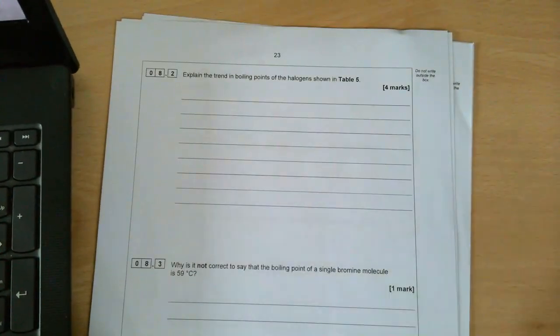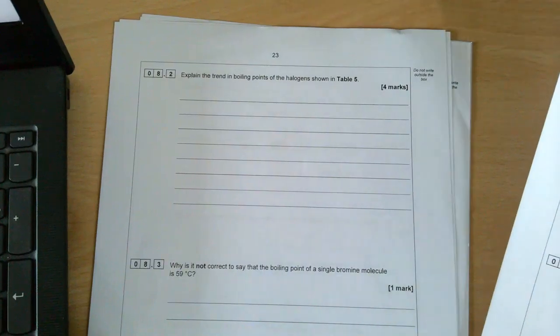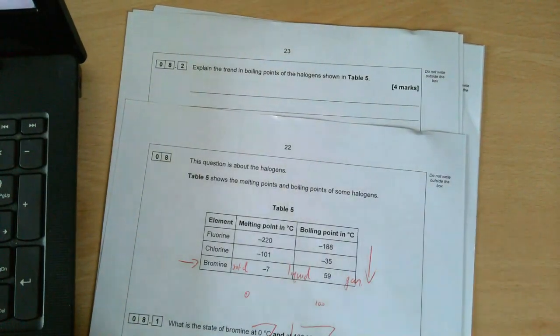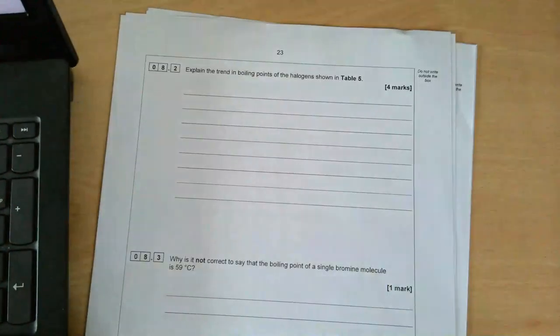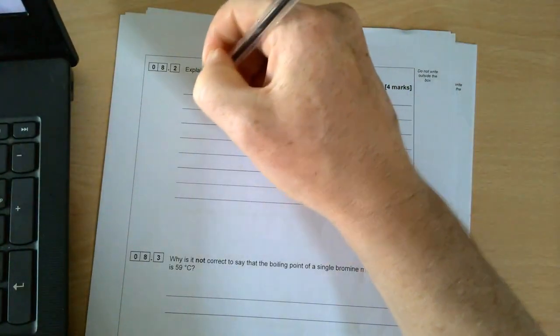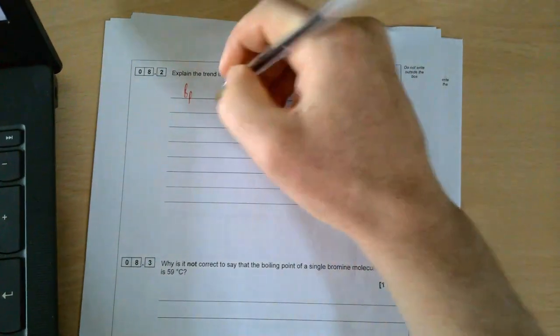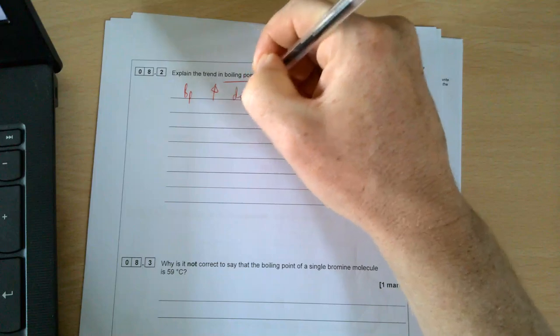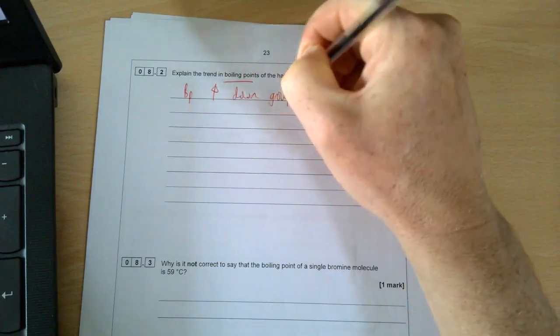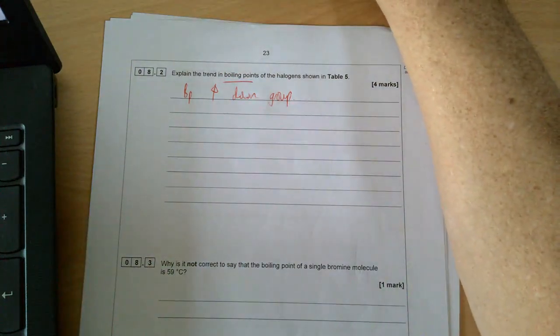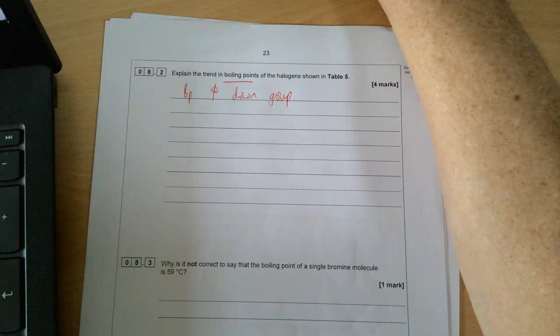What is the trend of boiling points of the halogens? Look, the answer's in the question. The boiling point increases as you go down the group. Lots of you referred to the melting point, which is a bit silly really, given it's about boiling point. So boiling point increases down the group. No knowledge required for that at all. You simply have to say what was in the question. So boiling point increases down the group, and you have to explain that.